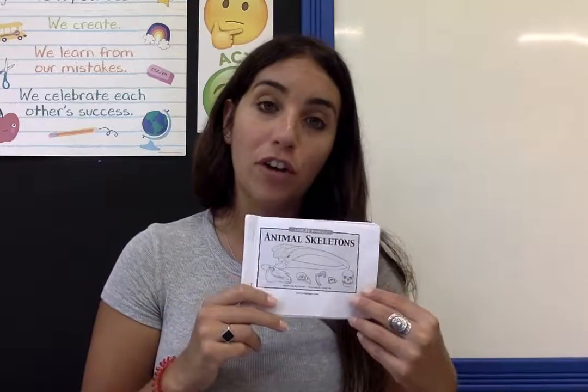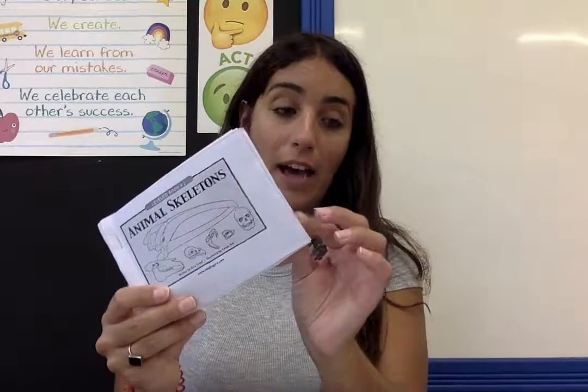Remember that this is a nonfiction informational book about animal skeletons. You should be reading this book at least one time, following along with your finger in an out loud voice before you begin the activity. You need to read this book at least one time. You can read it by yourselves. You can read it with a partner. And today, you can also listen to it online if you prefer to not read the actual book.